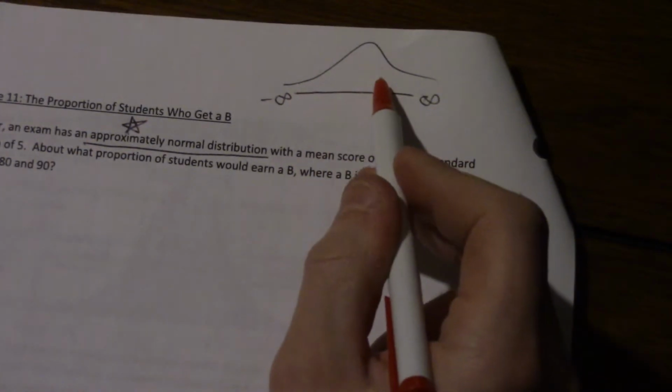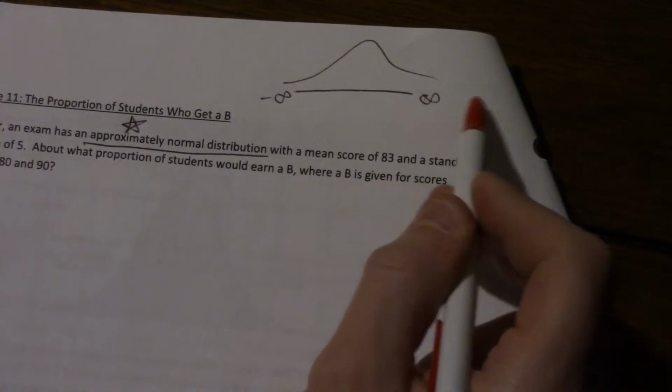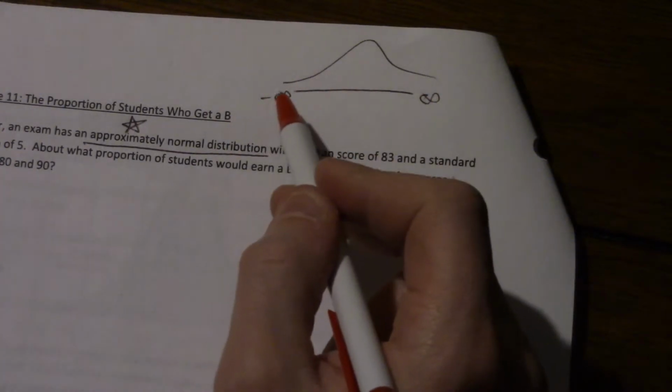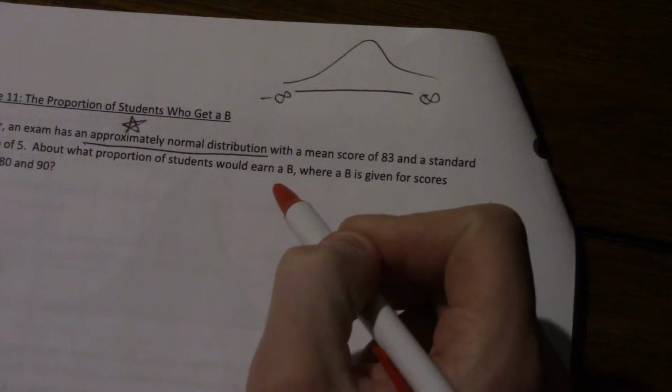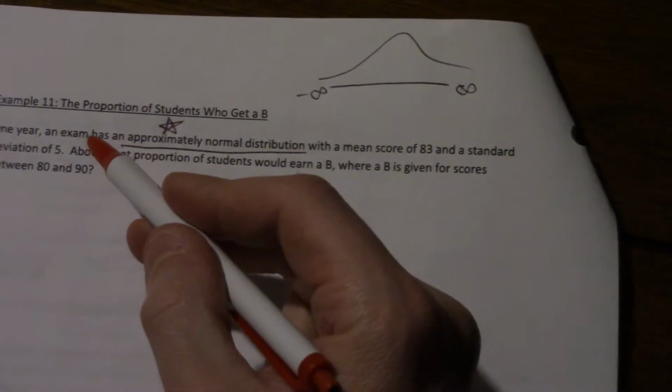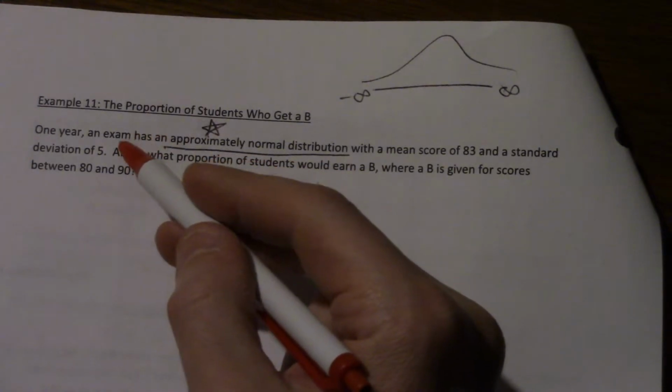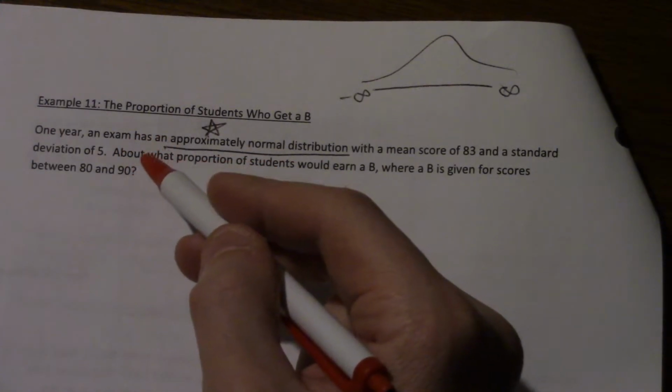Because what you have to remember is that kind of odd characteristic now. A true normal distribution goes forever. It can have values as big as infinity. It can have values as small as negative infinity. An exam score does not. An exam score is restricted to be between 0 and 100.